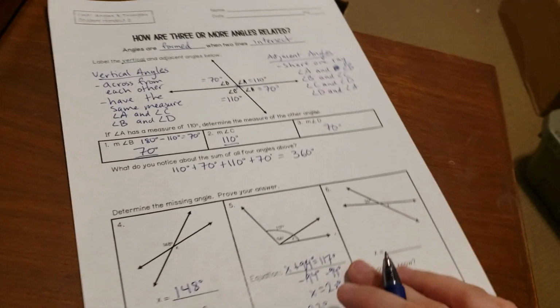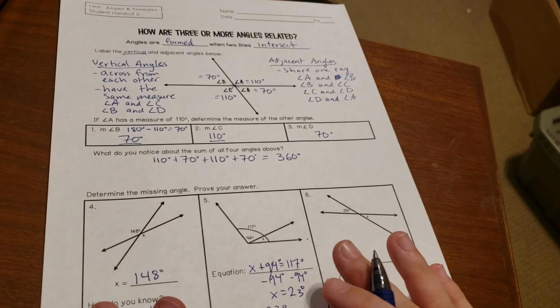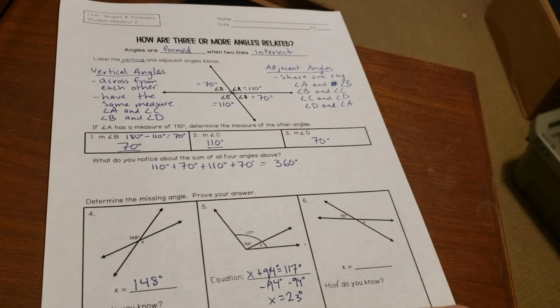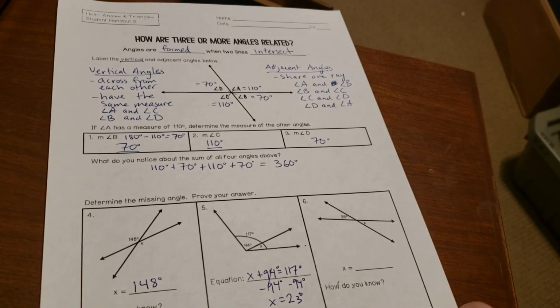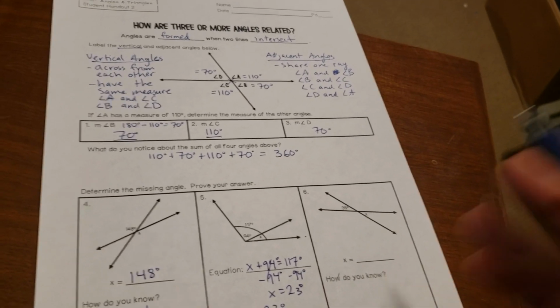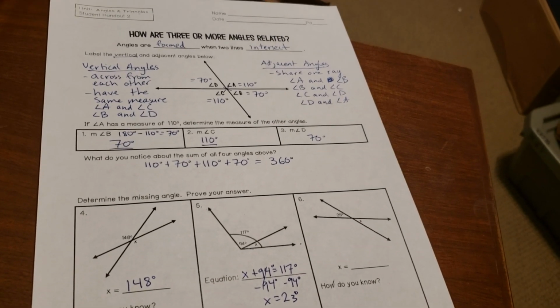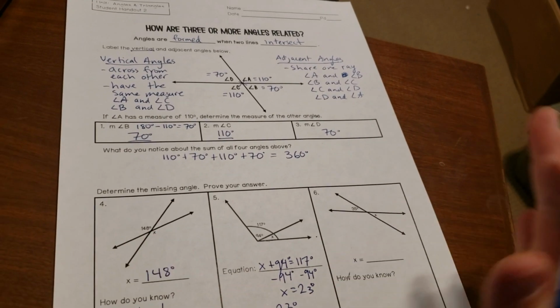So it doesn't have to be a pair that adds to 180 or a pair that adds to 90. You could get something that adds up to something else. As long as you know either what they both add up to and one of them, or if you know what each individually are, you can find out the total angle.